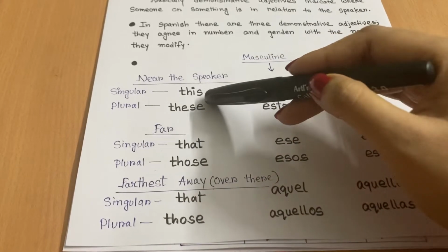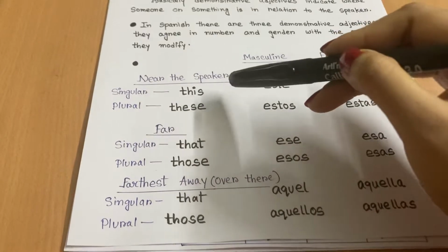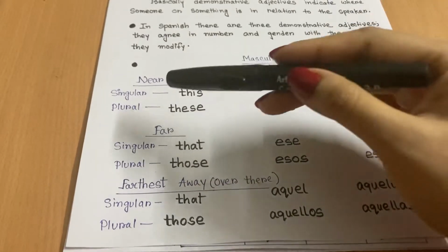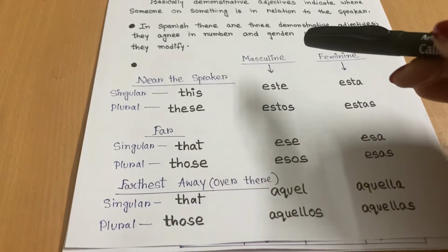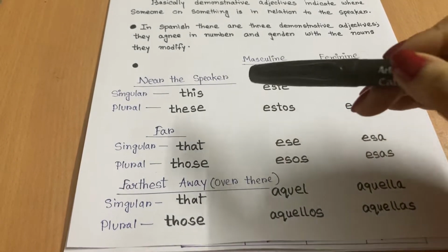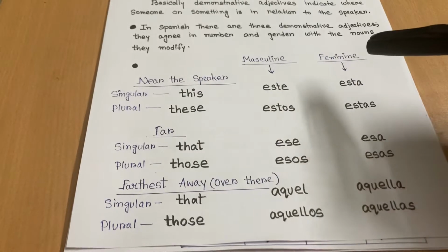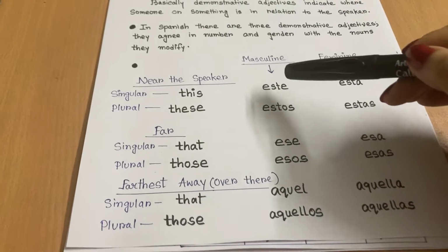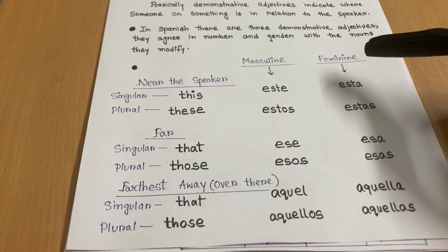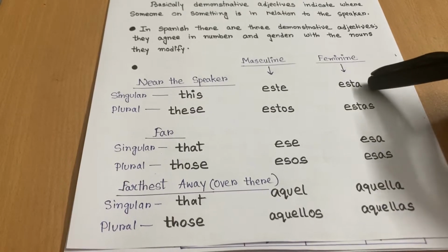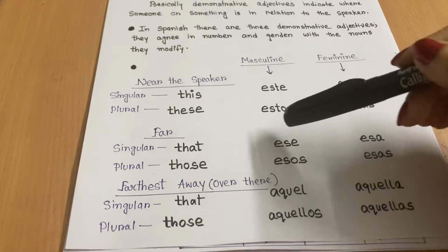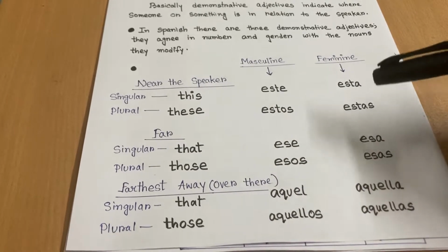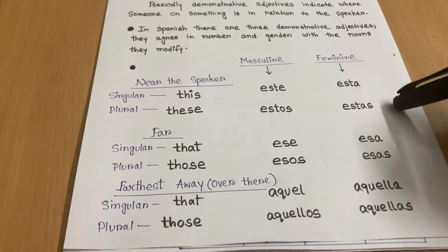For this, near the speaker. In English we use this and these near the speaker. In Spanish, we use este whenever there is a masculine word, and for feminine, we use esta. For these, we use estos and estas.